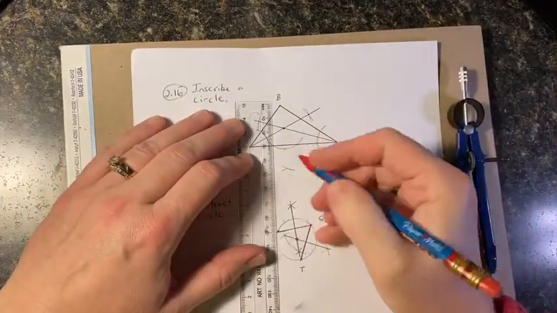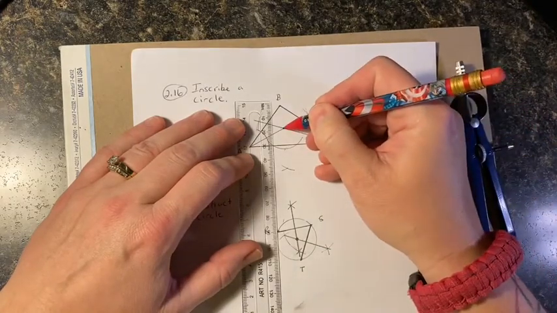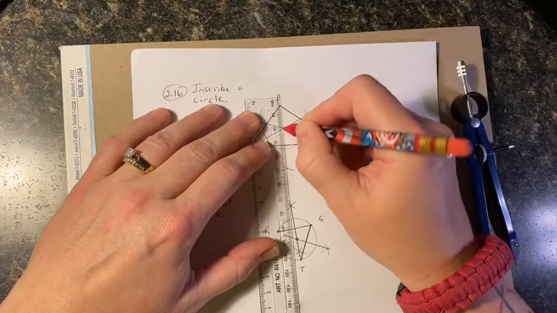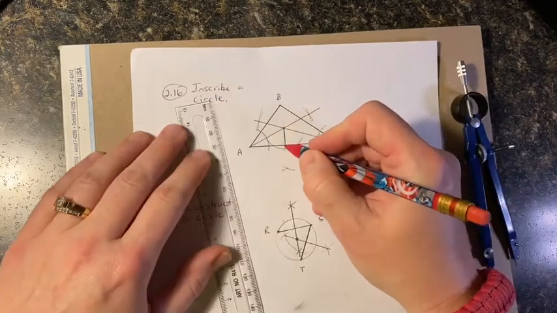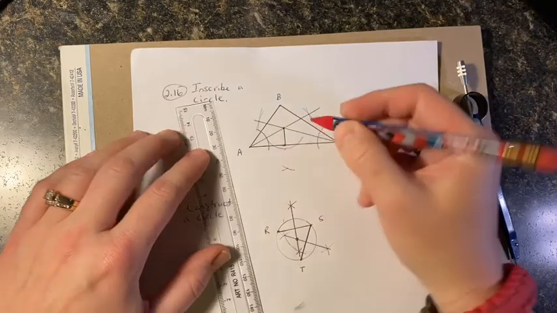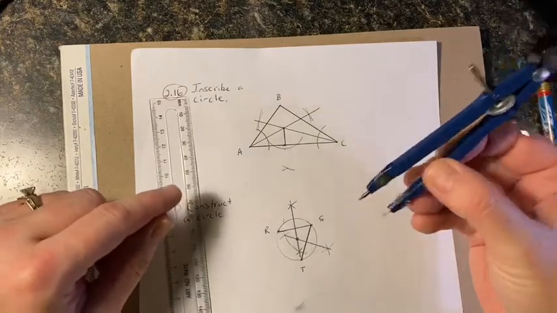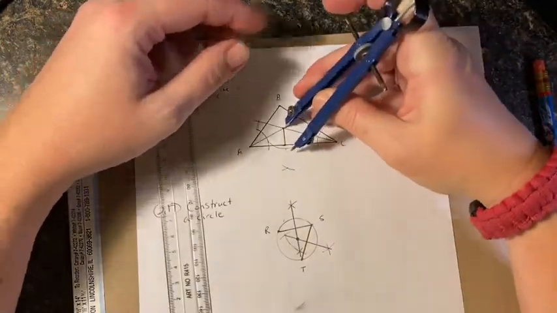So this is now our point that will make our perpendicular line from this point, and all I need is that line. I don't need to go away from the triangle at all, because this line that I just made, that perpendicular, is actually now our radius for our circle. So I can take my compass and set it to that radius.